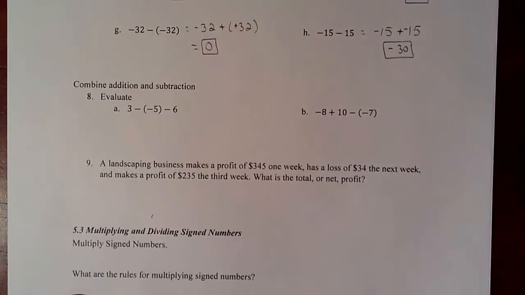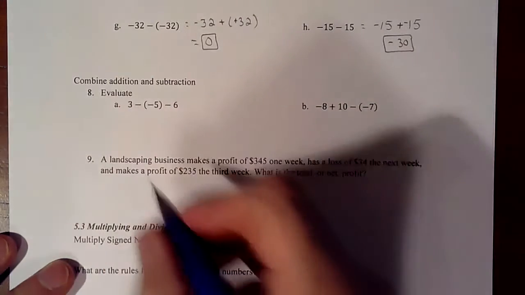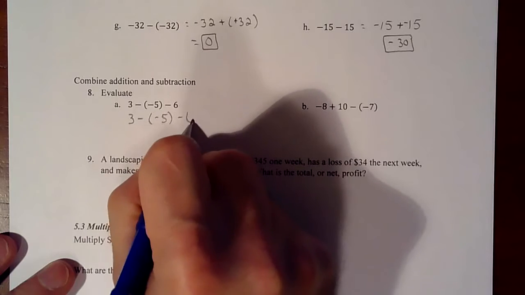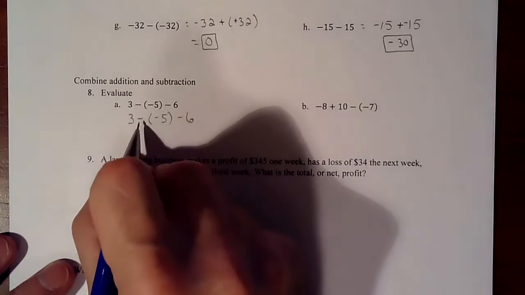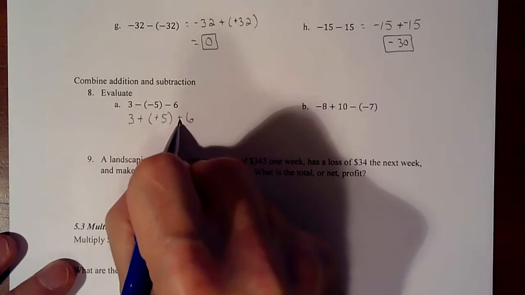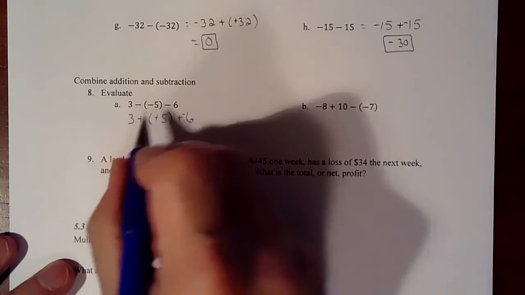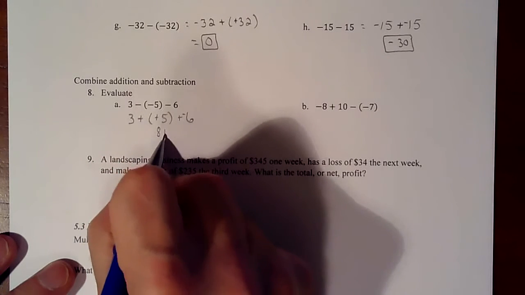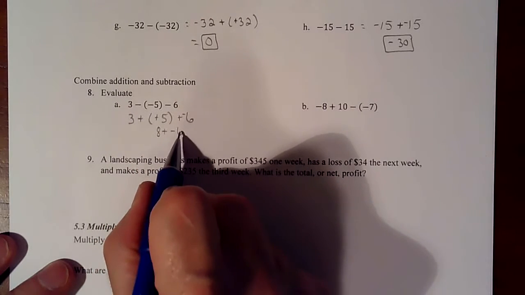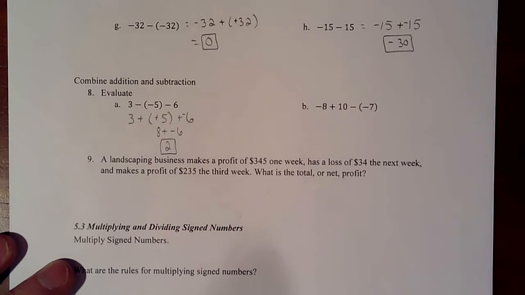Let's say you got a bunch of them. Not a problem. I'm just going to adjust and then put things together. Let me rewrite it first. We have 3 minus a -5 minus 6. On every single one of these, any subtraction that I have, I'm going to add the opposite. I personally like to group things together, so I'm going to group my positives together. That makes 8 plus a -6. And I have more positives by 2 than I do negatives. And there's my answer.